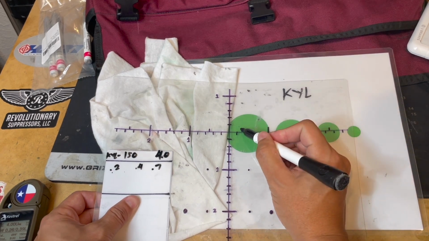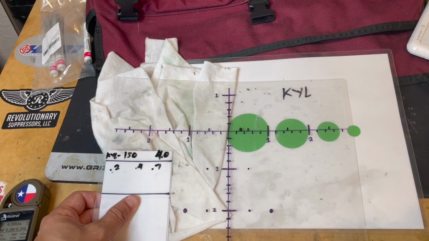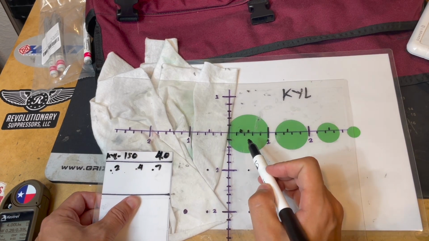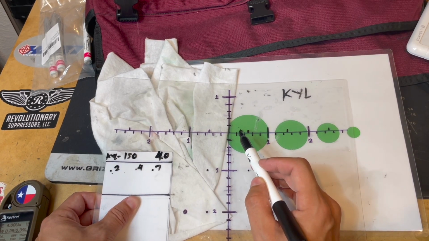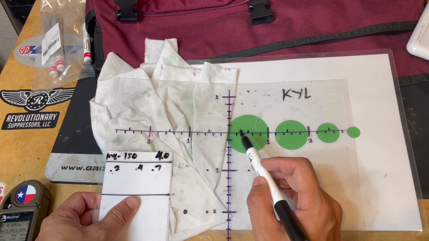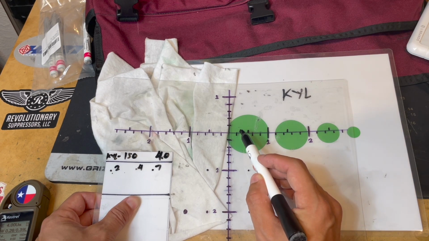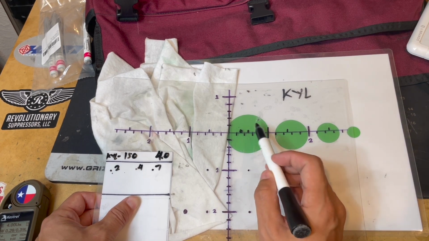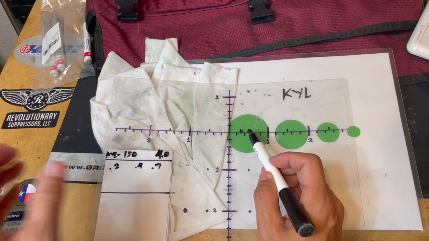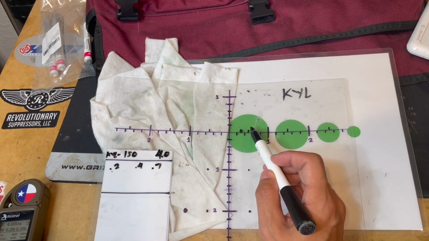Let's say you impacted right here. That's about 0.3 left. It's very important before moving on that you follow through and take a look at your scope after you pull the trigger and see where you impacted on the plate. And sometimes the plate may be very blurry because there are so many impacts on it.